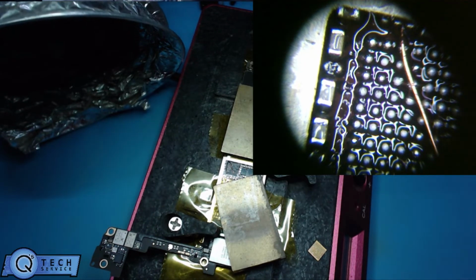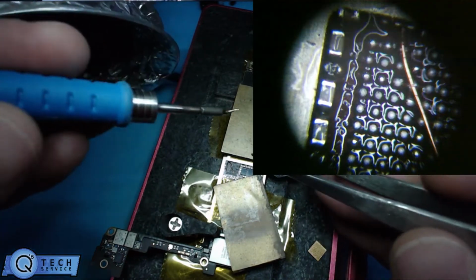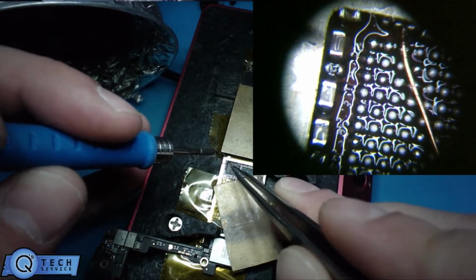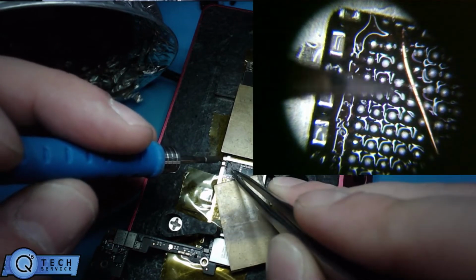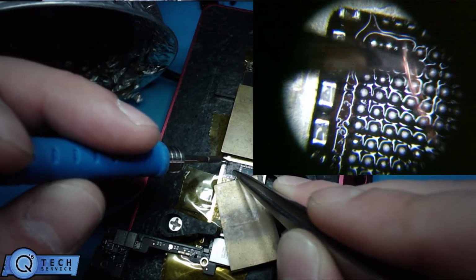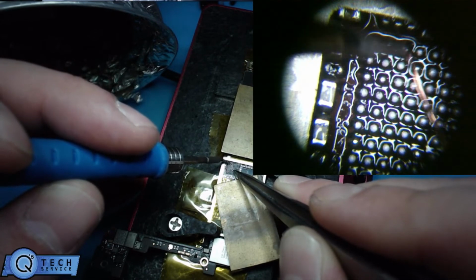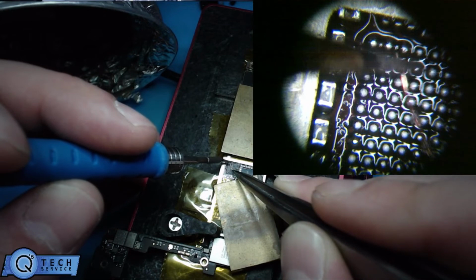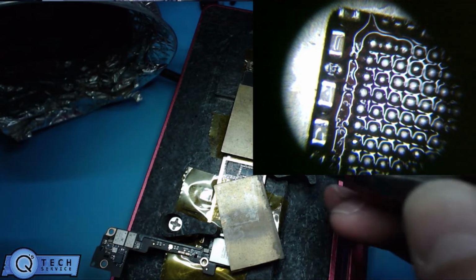It really sucks being right-handed doing this. I have to get some solder on there.